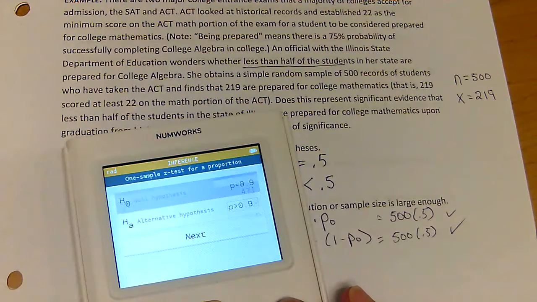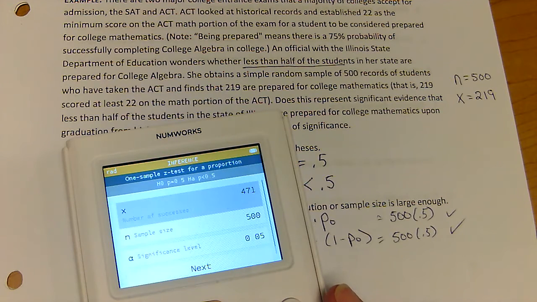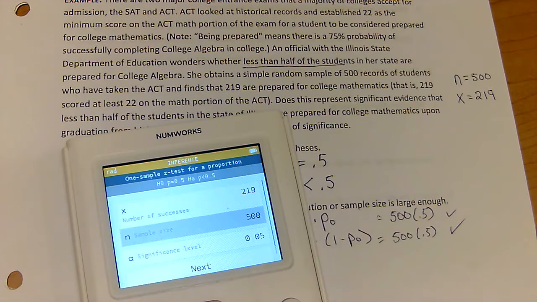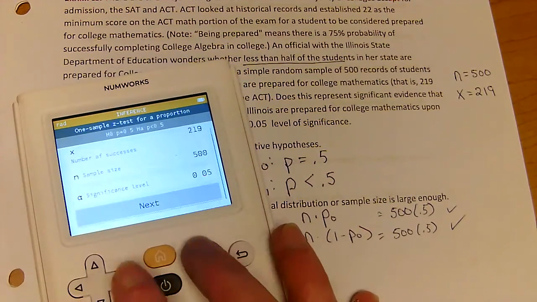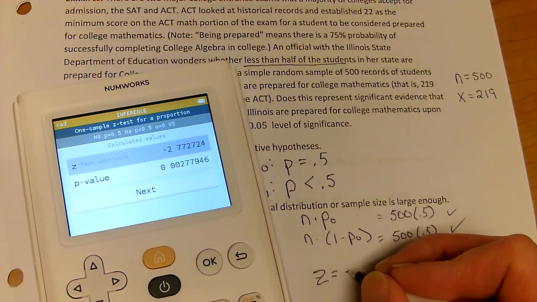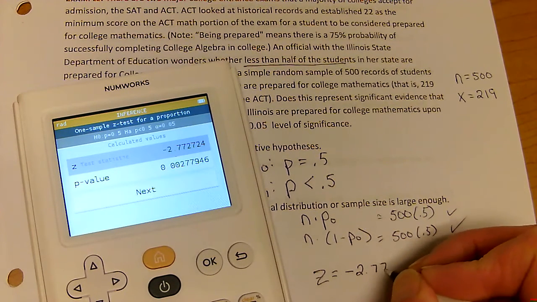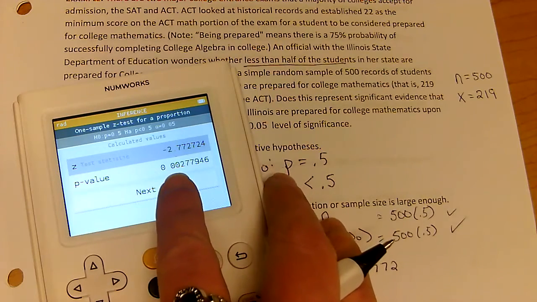Let's back up. My null is 0.5, and we want to see if the proportion is less than that. And there was 219 out of 500, 0.05 level of significance. The test statistic is a z-score. It's negative 2.772. And the p-value is 0.002.